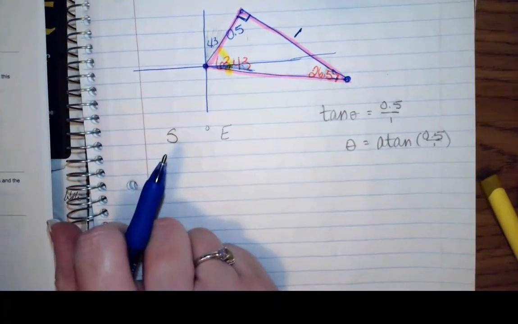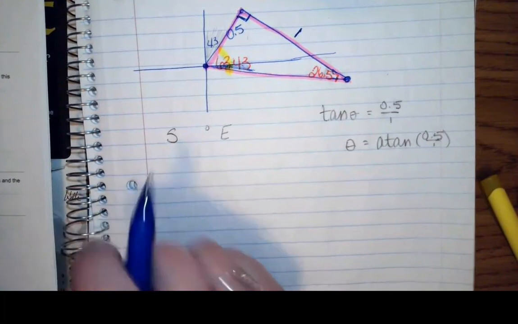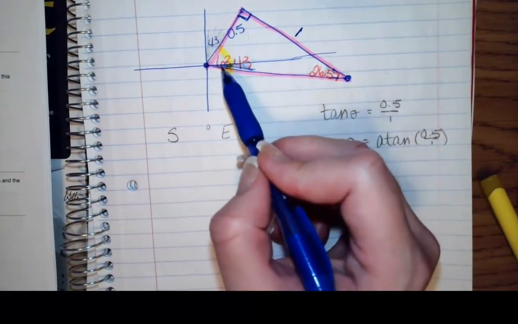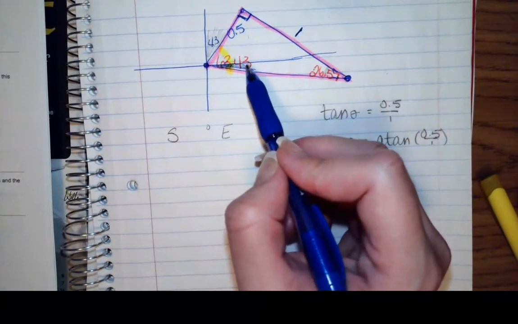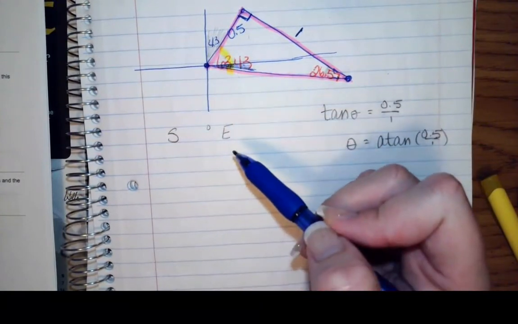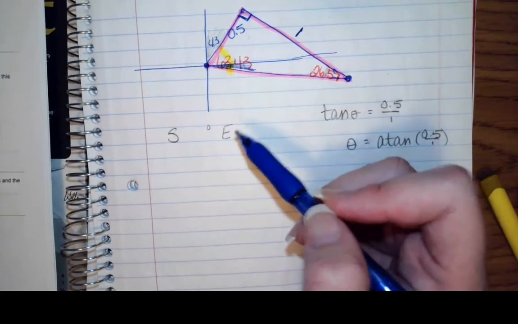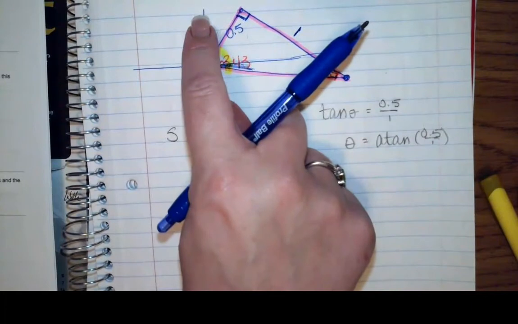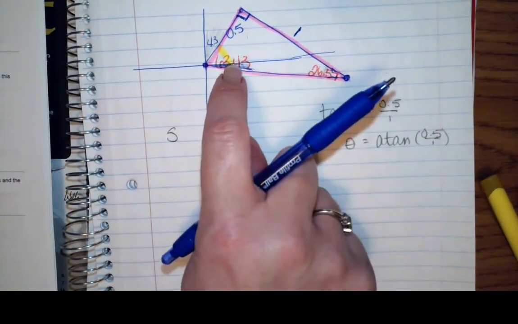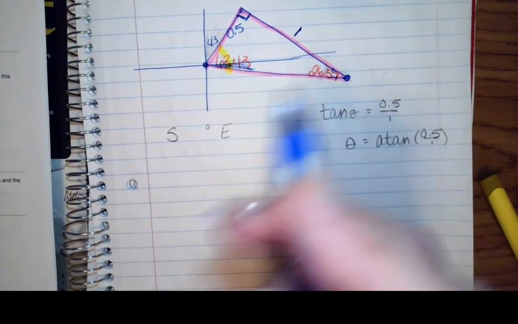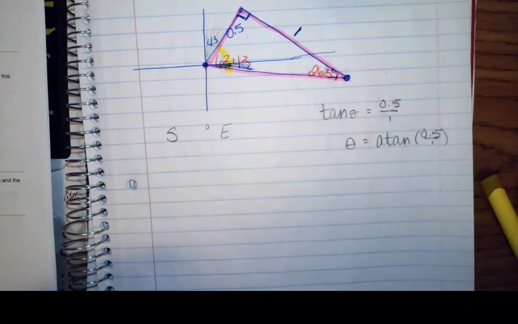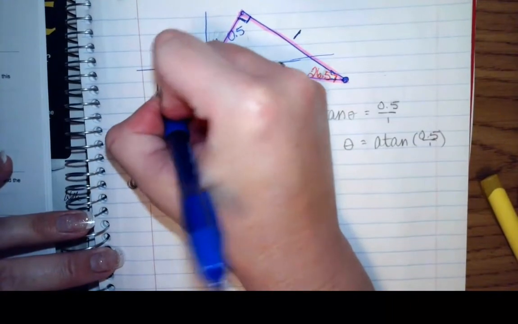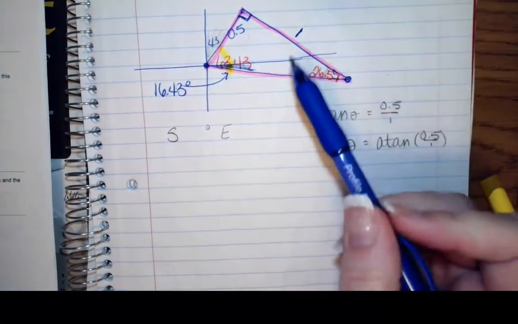That part is 16.43 degrees. So what did I do? I took all of the answer of this. I added up the 63.43 plus the 43, and I got 106.43. And then I subtracted off the 90 degree angle from here to here, and that told me the part that dropped down. So the part that dropped down is 16.43 degrees, then how far did I swing over?